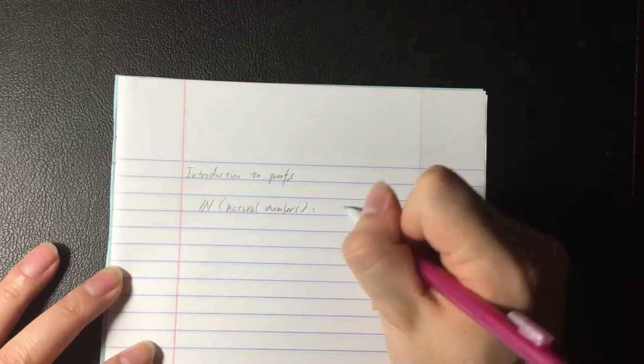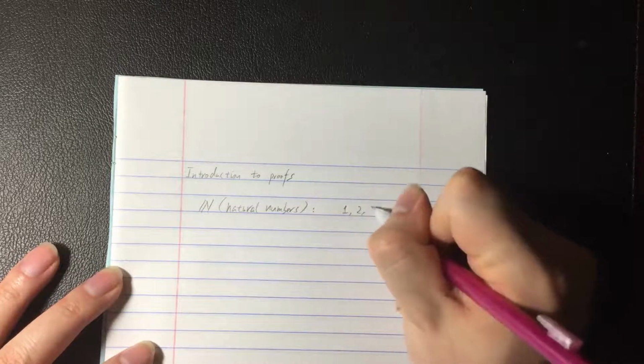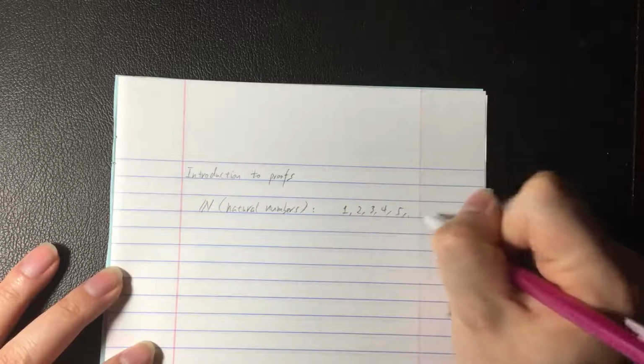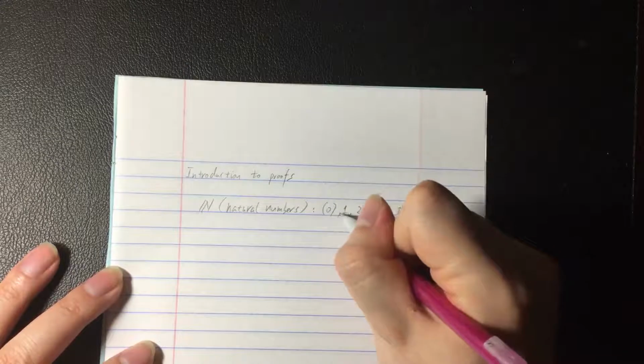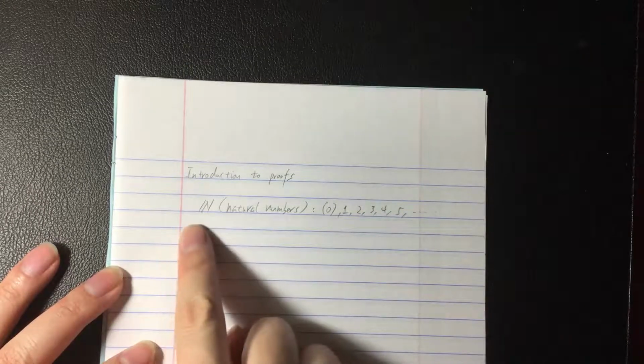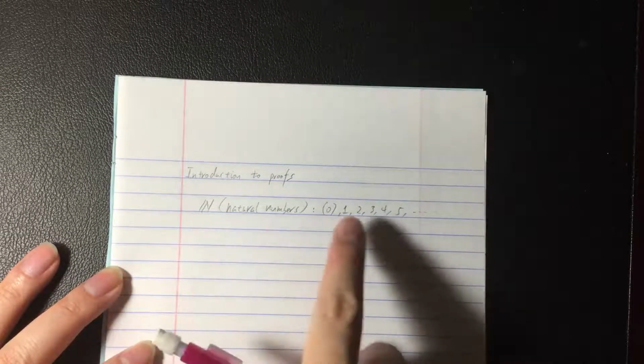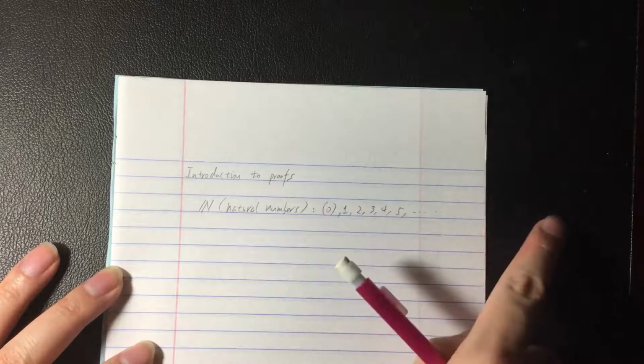Natural numbers are numbers 1, 2, 3, 4, 5, and so on. In some books, they may include 0, but it doesn't matter. You may want to include 0, but it's the same thing.